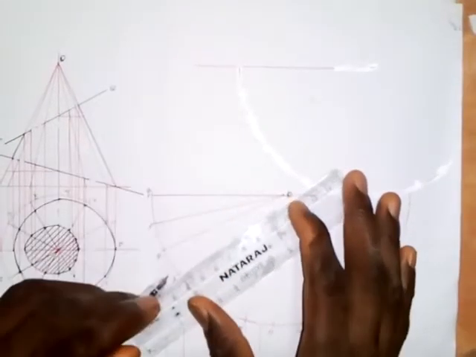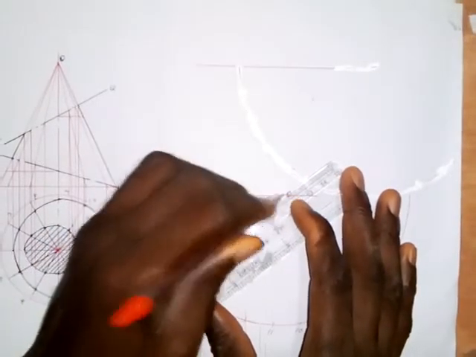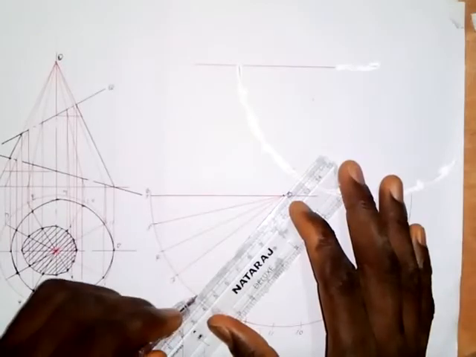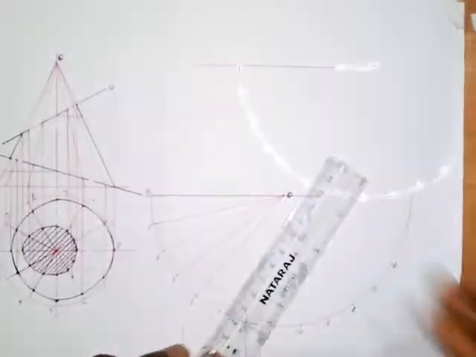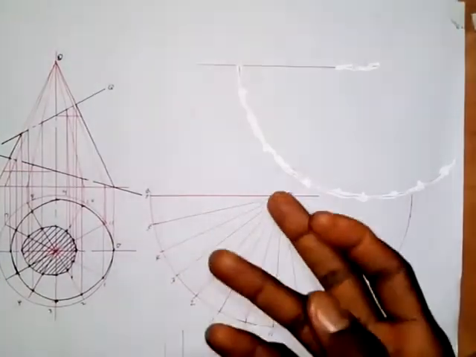So join this to point O. So we join this with point O. So we join this. I'll pause the video and do the rest, then I will come back. Alright, I've joined all the points with point O here.